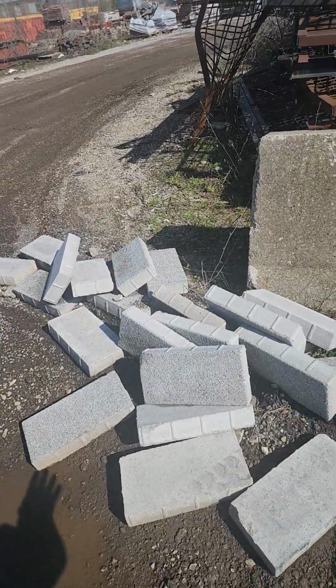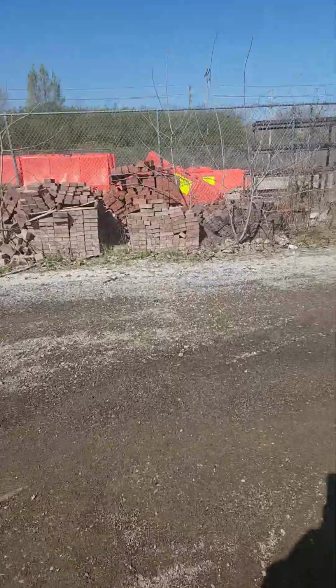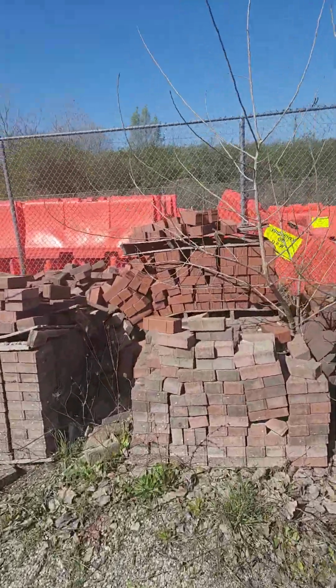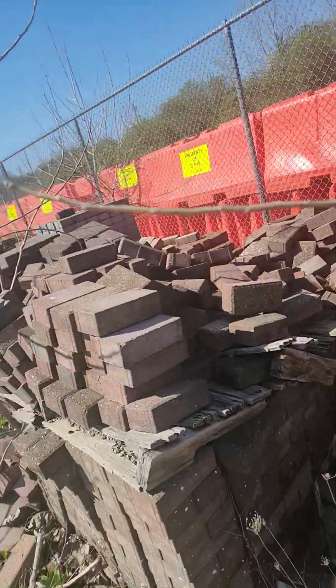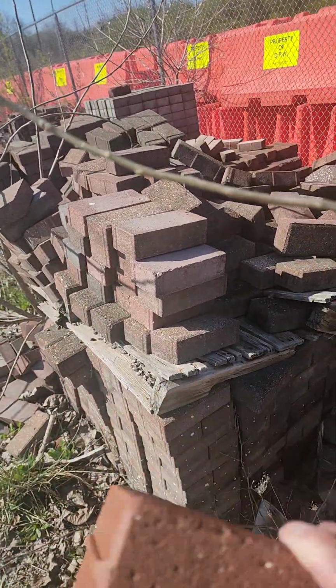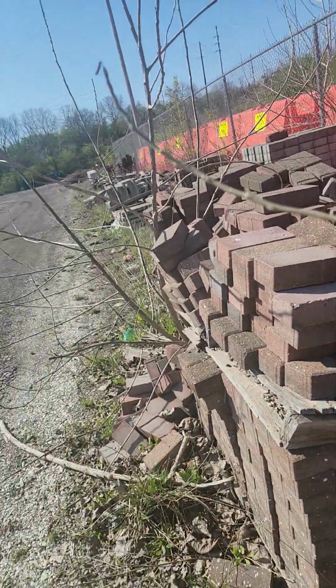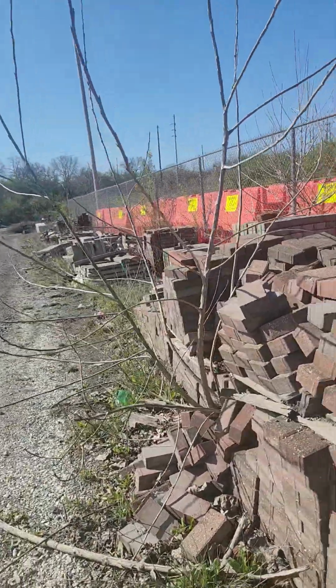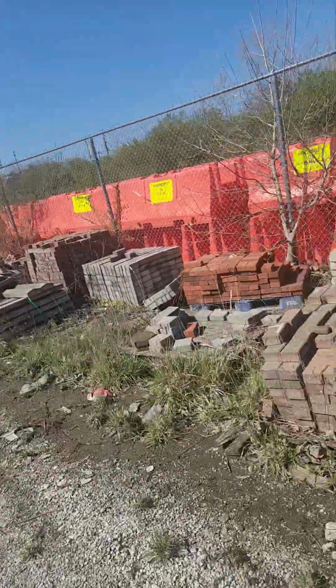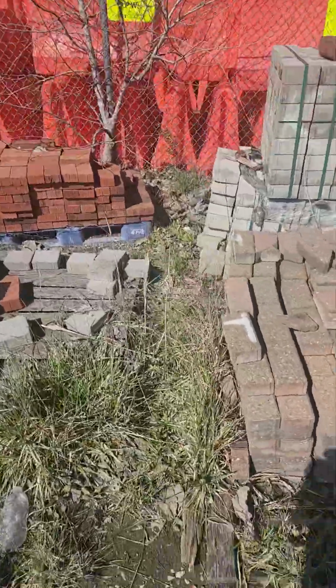These are your granite pavers. All these right here, these are your brick pavers. These bricks are about 4 by 8 by 2 3/4 inches. This is where all your bricks are kept.